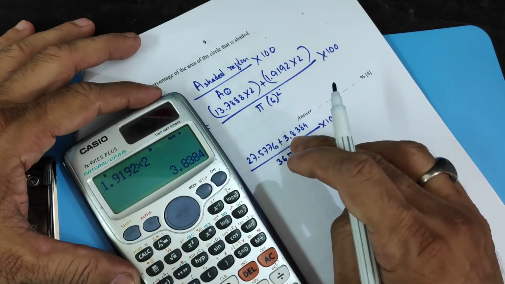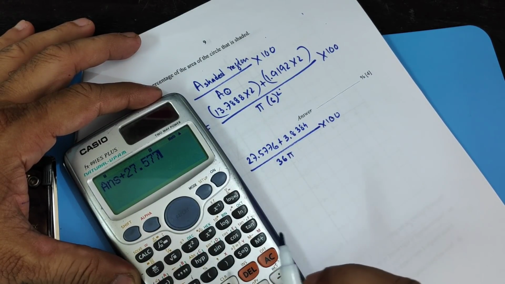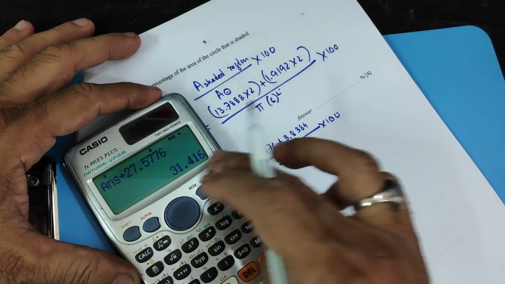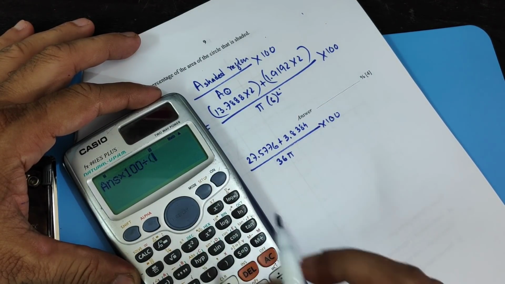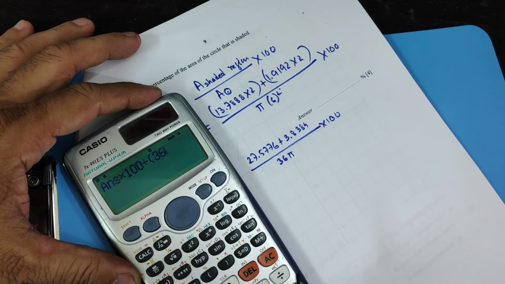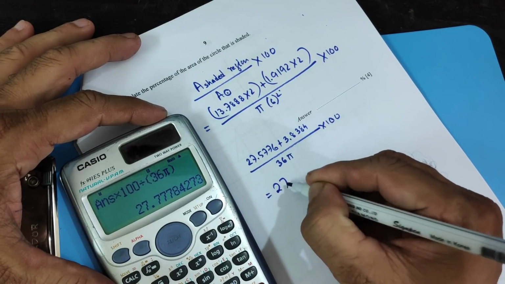So this plus 27.5776, that gives me this times 100 divided by 36 pi, and I got, yeah, now it looks okay.